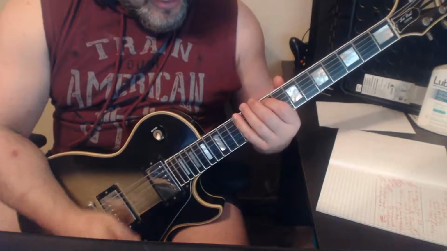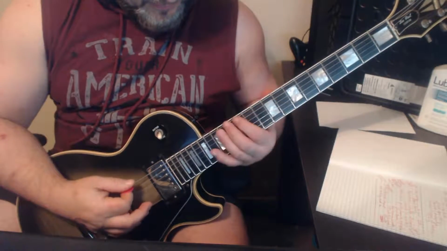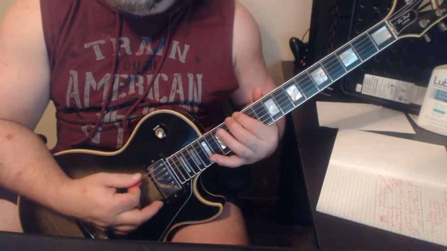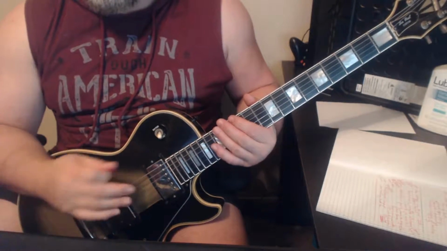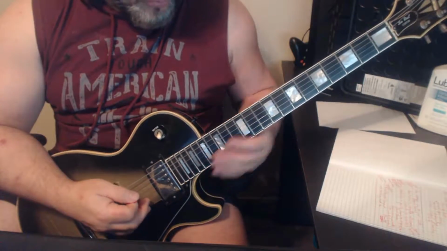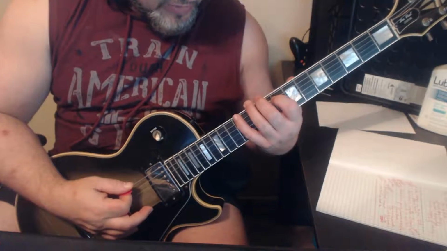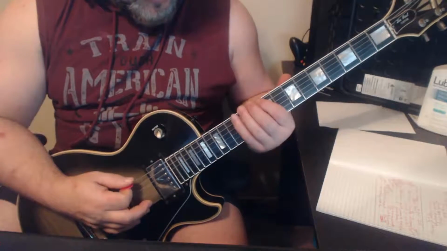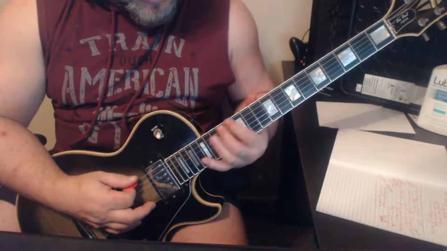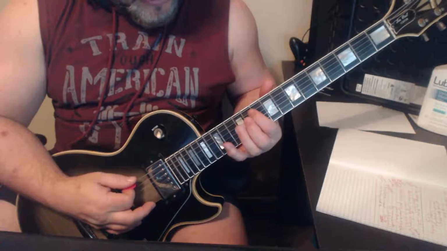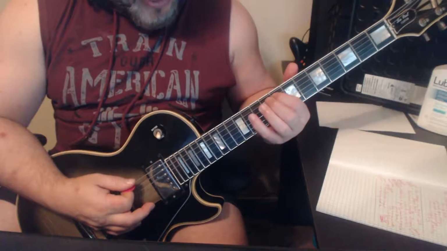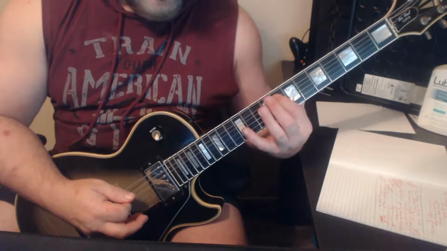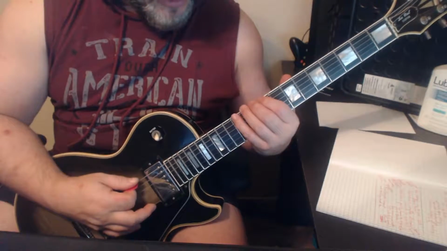So just for example, I'm going to start on the low E string, 12th fret, which is an E, and a half step up from that is this note F. The names of the notes really isn't that important right now. But if I go up to the adjacent string, the A string, to get to that same note, I need to go down the fretboard 4 frets to the 8th fret, and that's my half step.